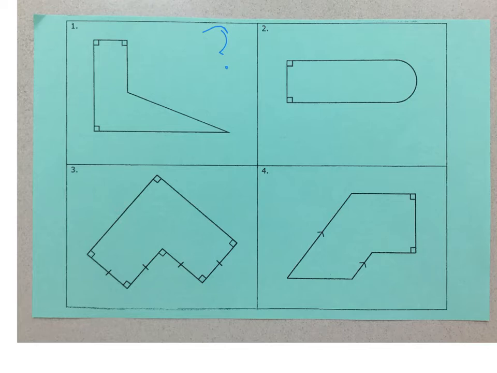This number 2 here looks like you might find on a basketball court. Maybe number 4 looks kind of like a swimming pool or something. And number 3 looks kind of sort of like a baseball diamond. Number 1 looks kind of like a boot with a pointed toe.